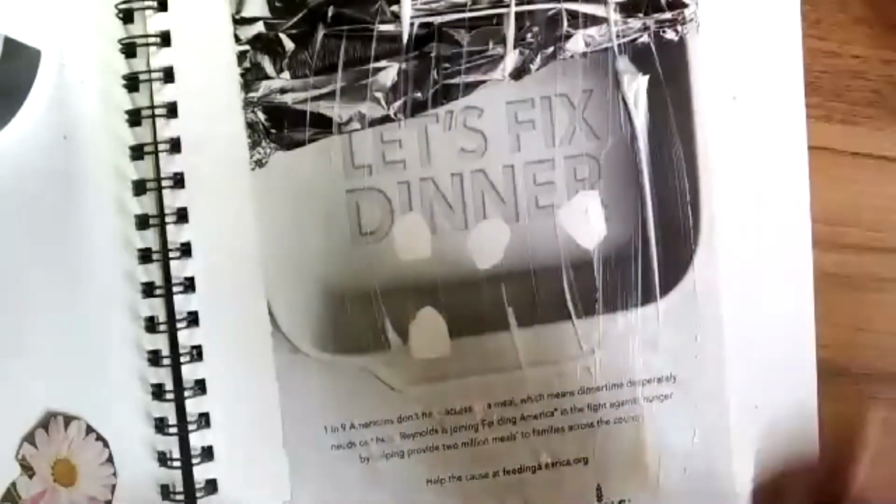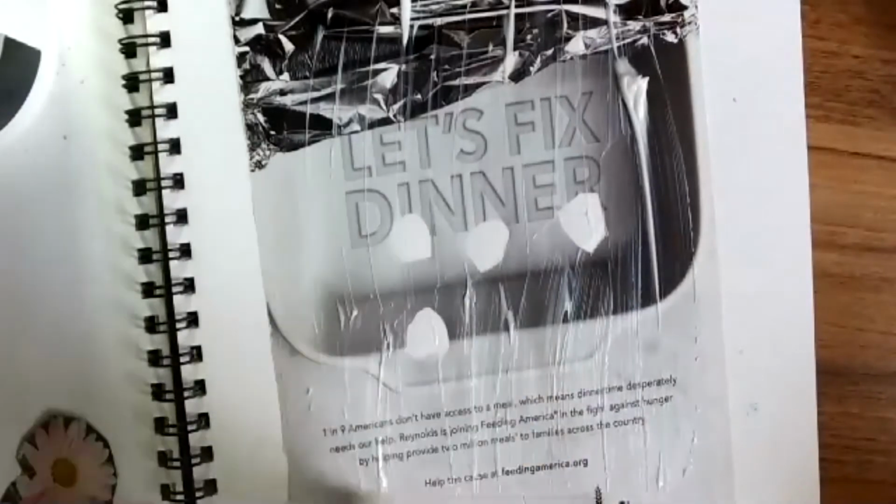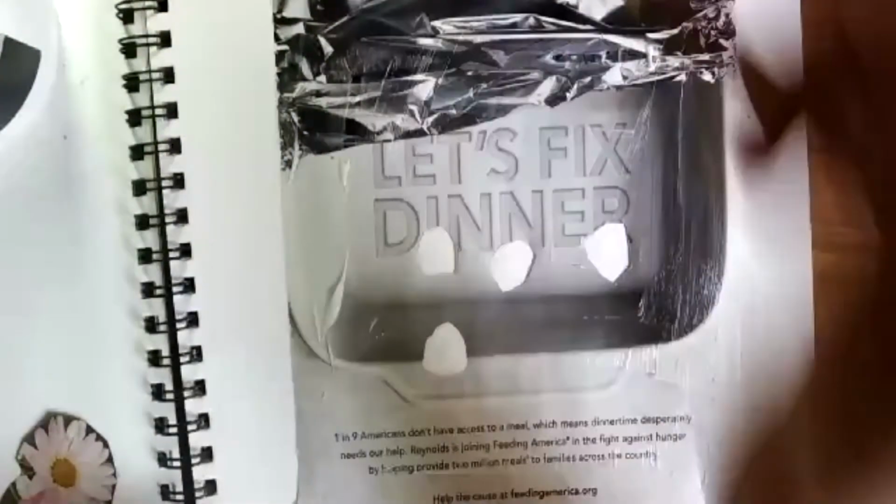It's a big image. Smaller images you can go a little bit slower on when you're putting it on there. Okay, that's good. We'll fix the rest later.